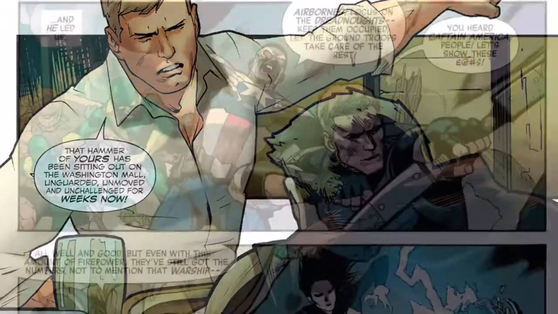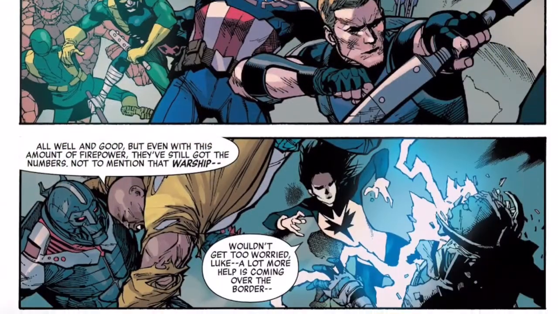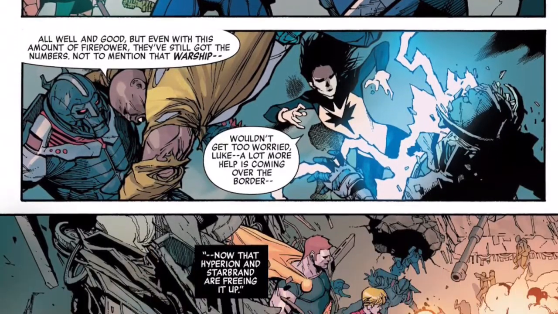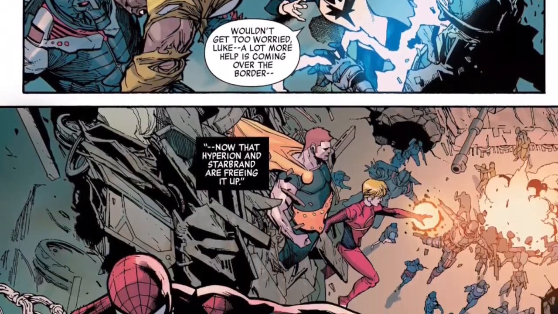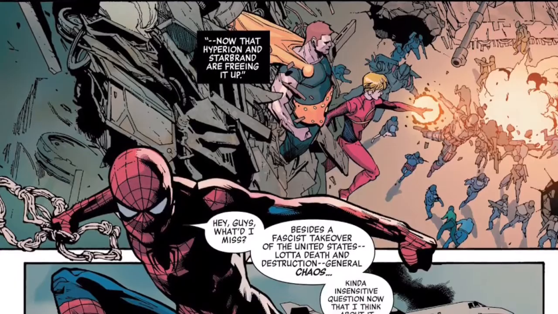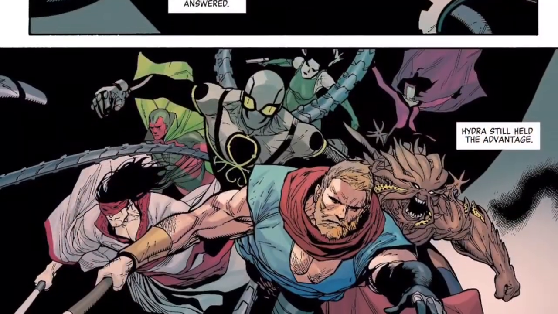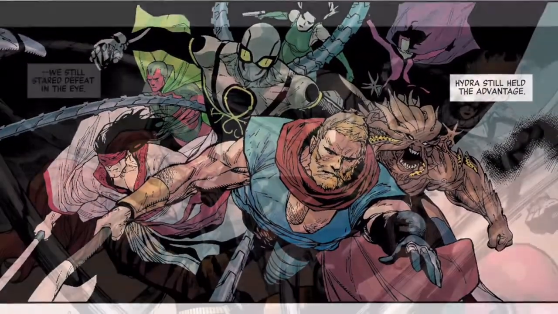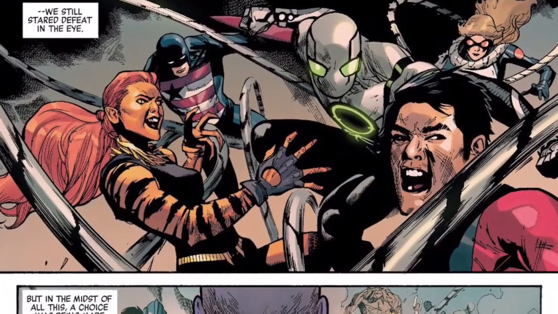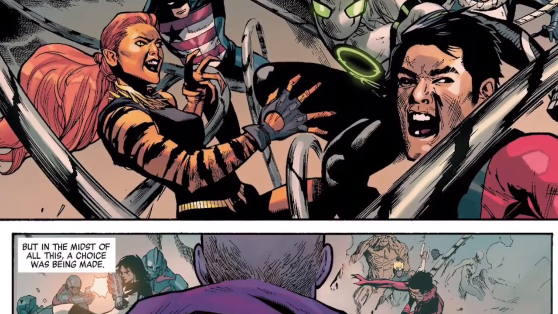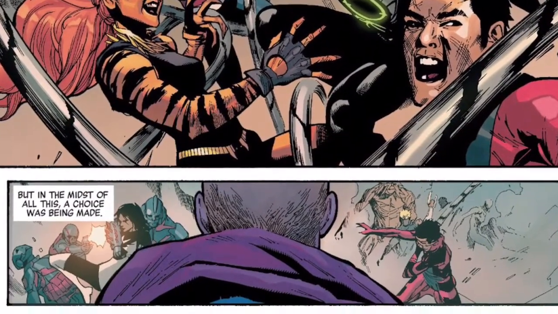In Secret Empire number 9, the heroes are fighting back. This time, they are joined by Starbrand, Hyperion, and Captain Marvel. But Hydra sends in Thor and the Hydra Avengers. The heroes are still on the brink of defeat, but as they fight, Thor watches, and he makes a decision.